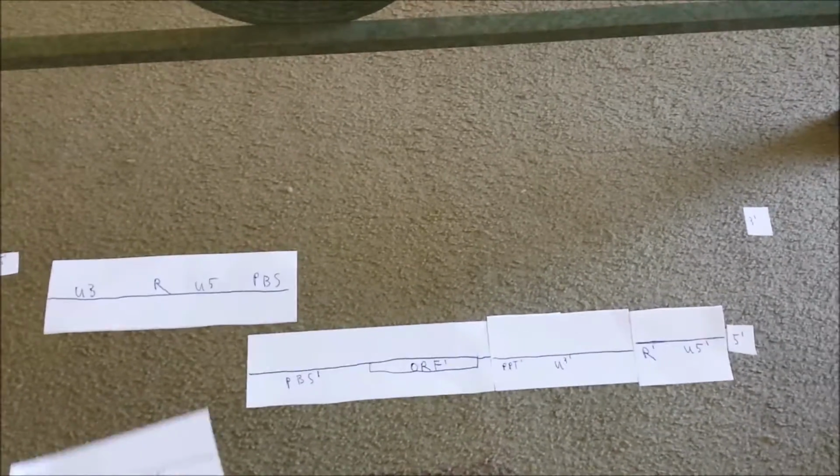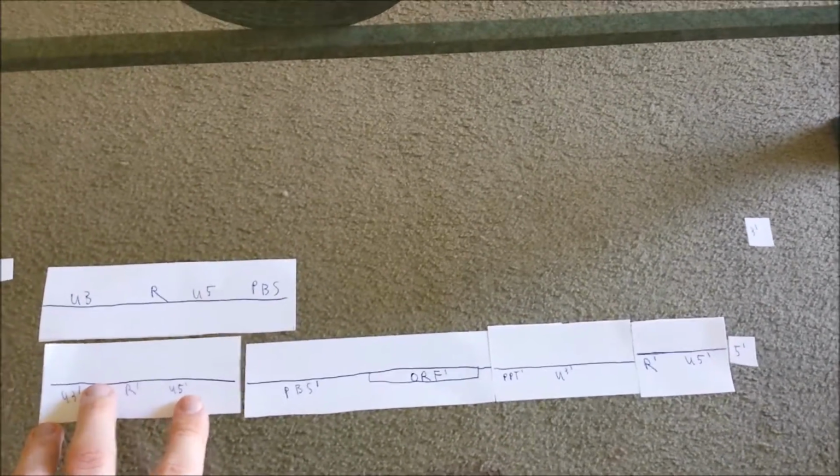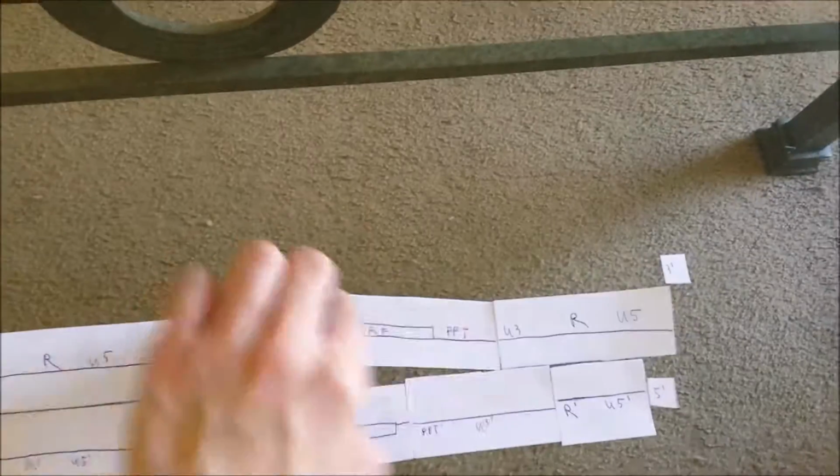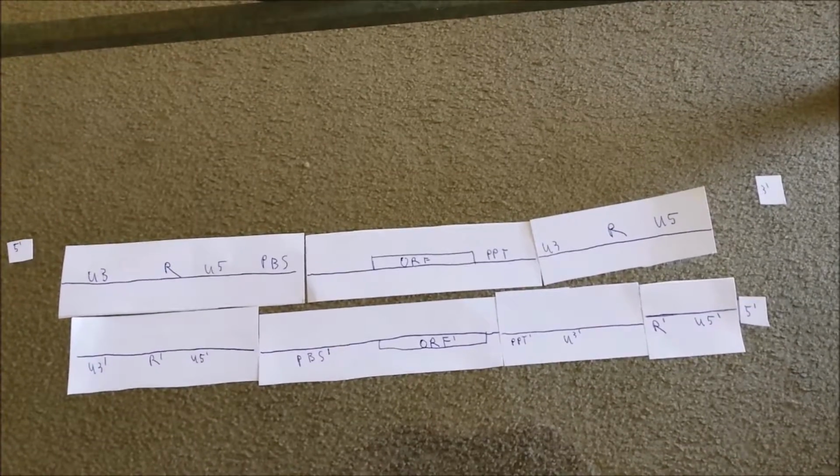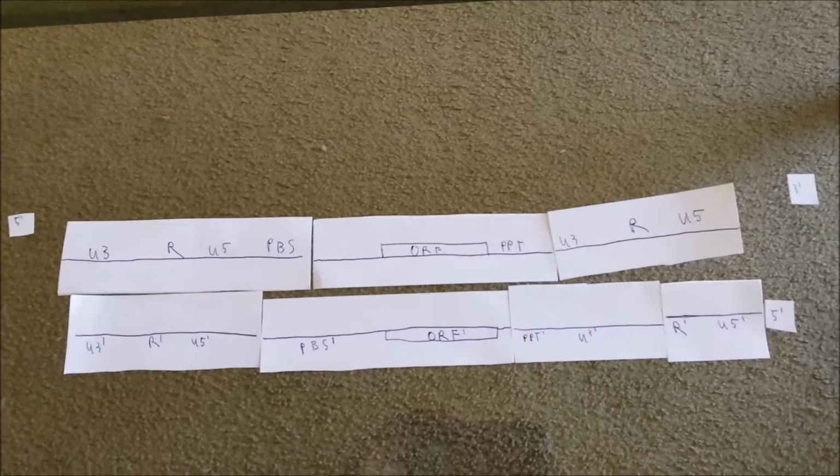Now the cell has the ability to use both PBS and PBS' as primers for more synthesis. So on the bottom strand we get U3', R', and U5' synthesized, and on the top strand ORF, PPT, U3, R, and U5 all synthesized. Now we have a complete molecule of double-stranded DNA, complete with long terminal repeat signature of retroviruses.